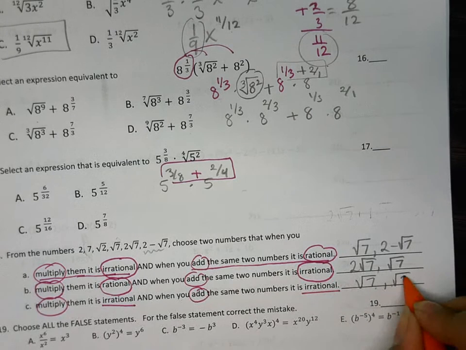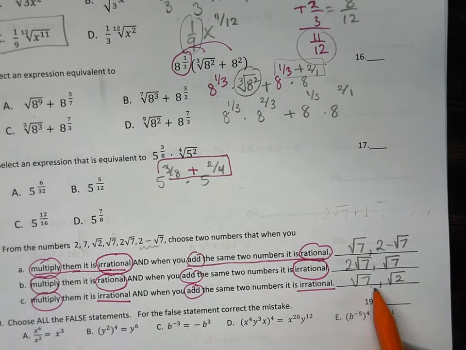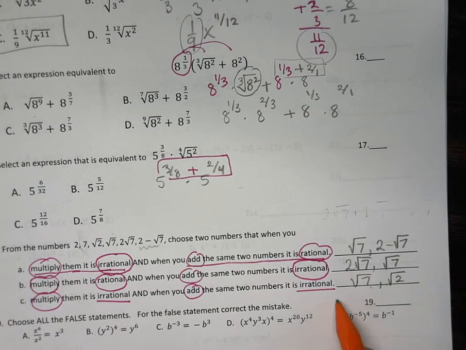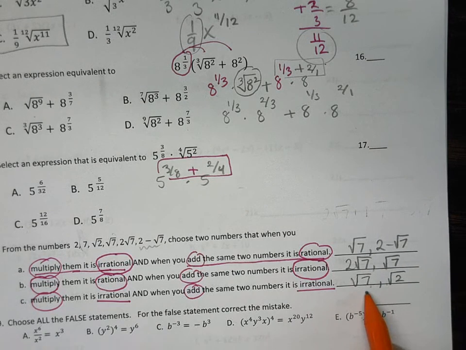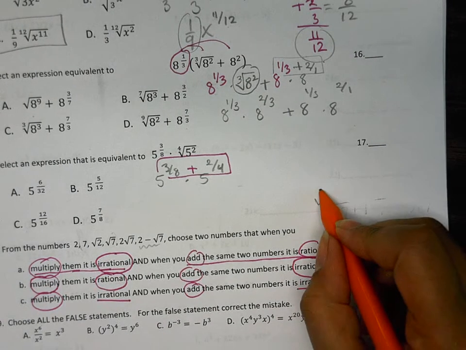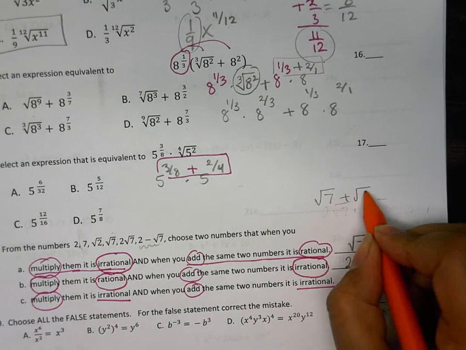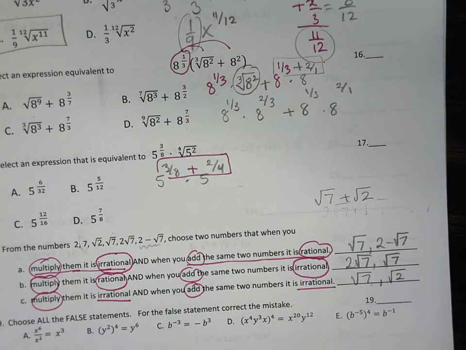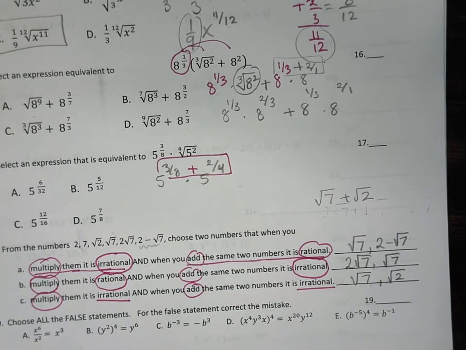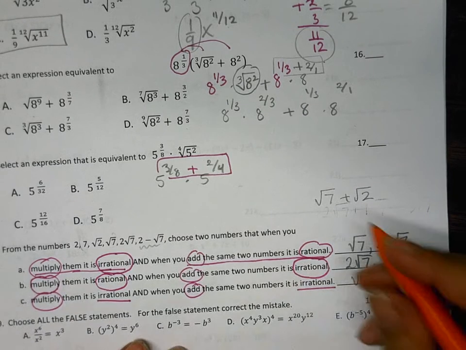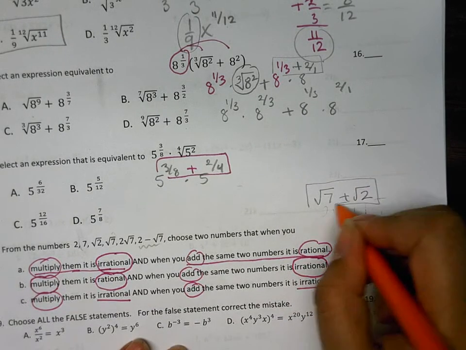What's root 7 times root 2? Root 14. And is that irrational? Yes. And kind of a trick question. What's root 7 plus root 2? Root 9, which is... What is it? It's a trick question. It's root 7 plus root 2 is root 7 plus root 2.